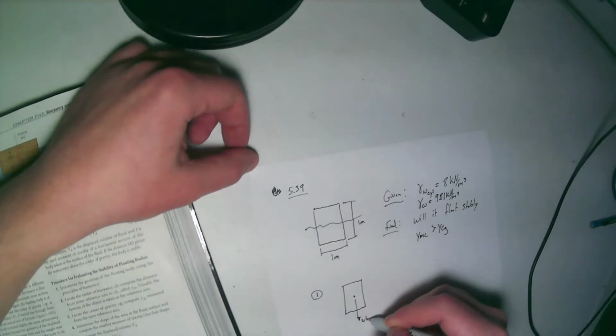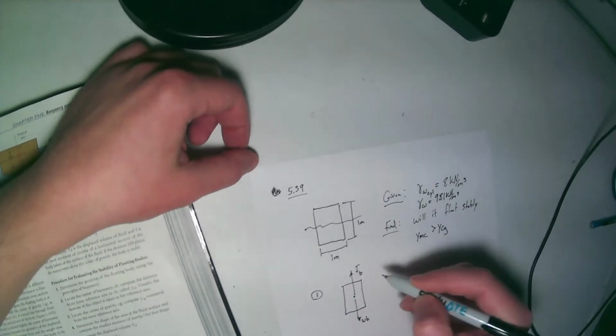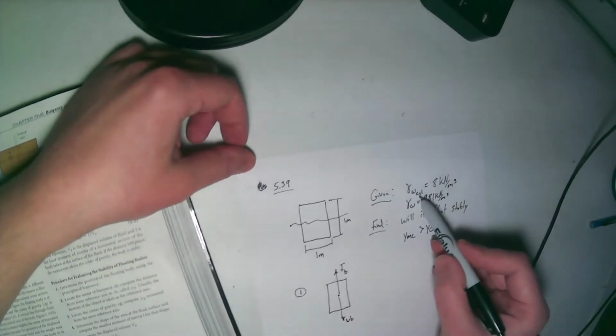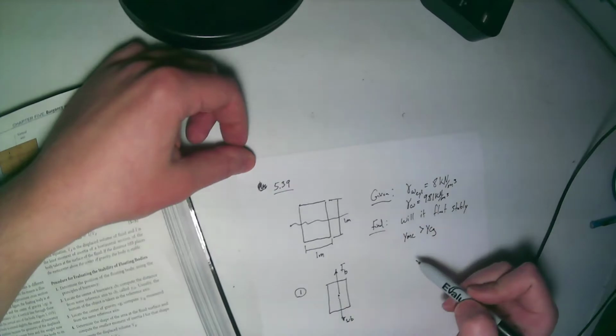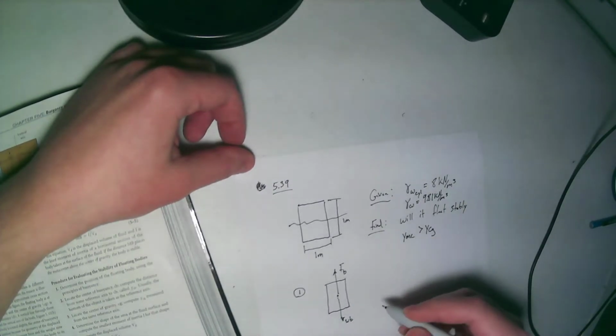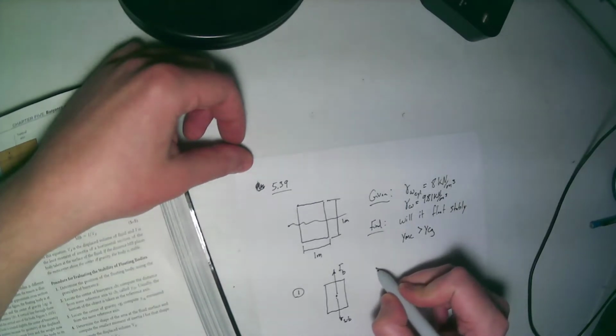So we have the weight, and we have our buoyancy force, FB. We are given the specific weight of the cylinder and of our water, so we can calculate these, our weight and our buoyancy force.